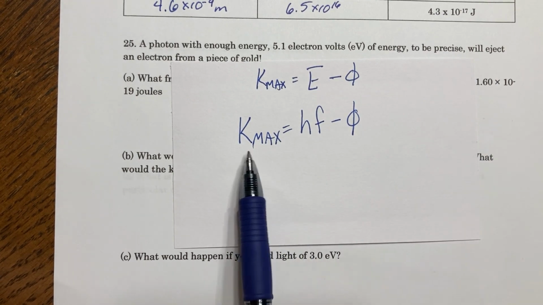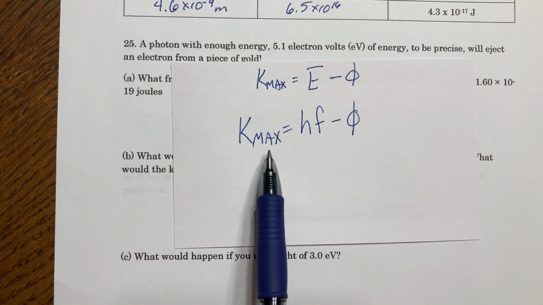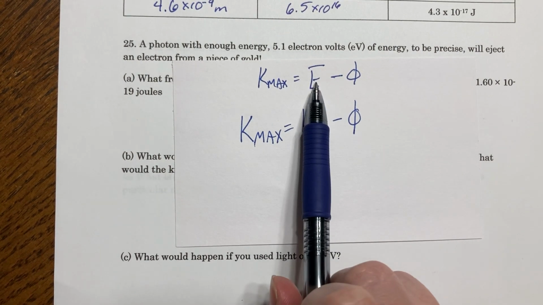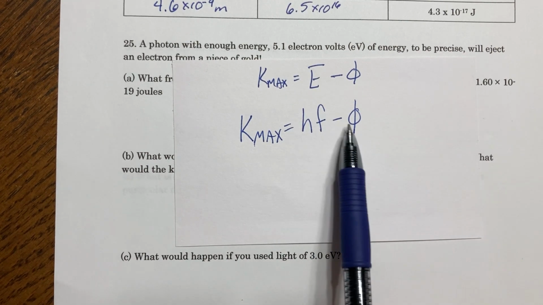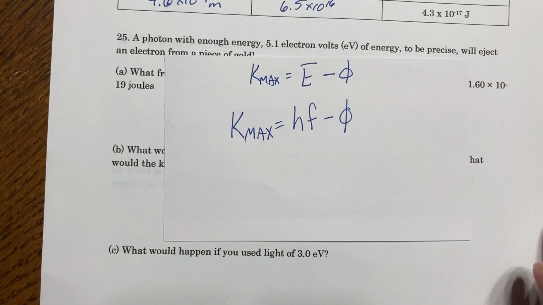So it means that the kinetic energy of the electrons that are ejected off of the metal is equal to the initial energy of the photon, which you could write as E or as HF, minus the work function, which is the amount of energy that it takes to actually knock the electron off of the metal.